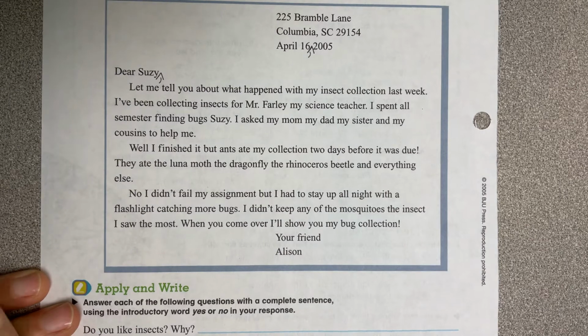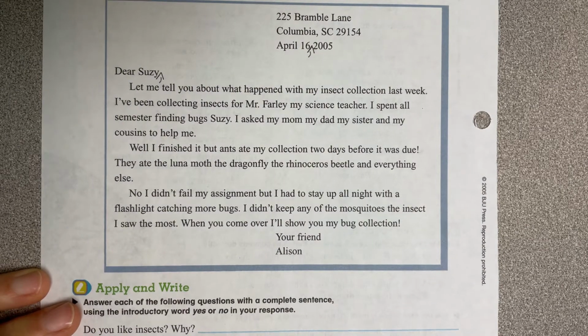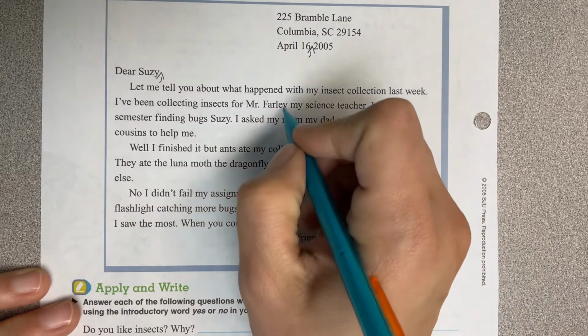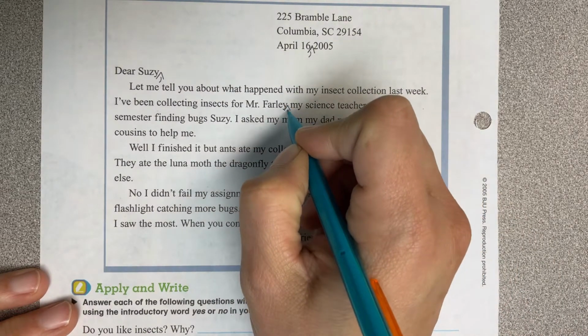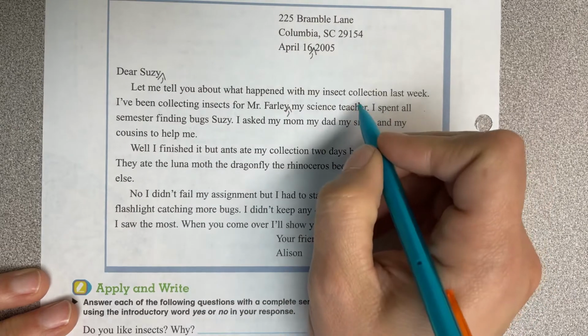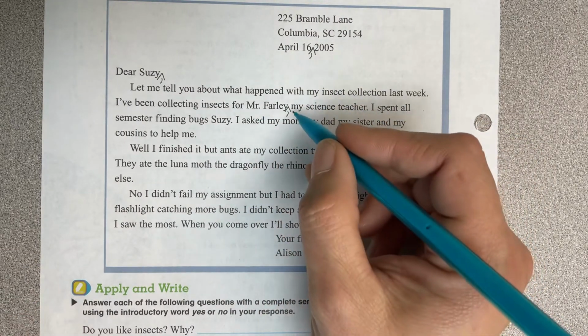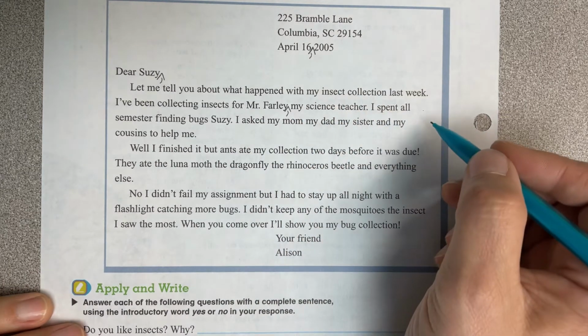Then it says, "Let me tell you about what happened with my insect collection last week. I've been collecting insects for Mr. Farley, my science teacher." Well, we paused after Mr. Farley because when we say my science teacher, we're giving him a new name.